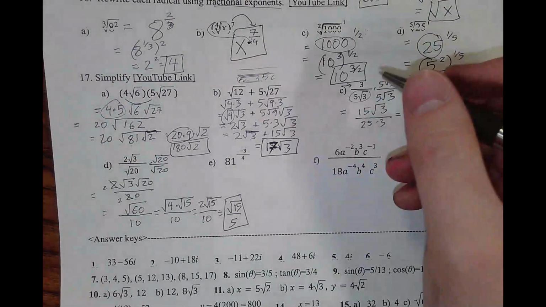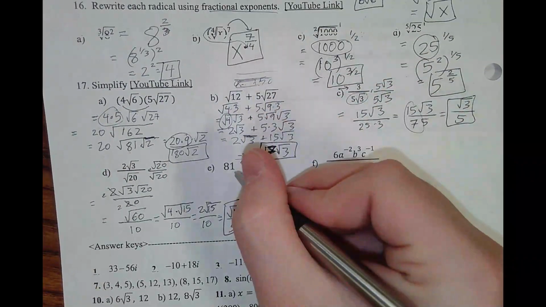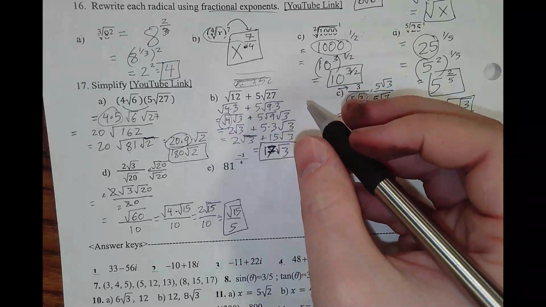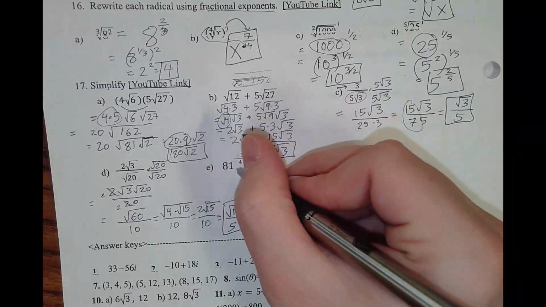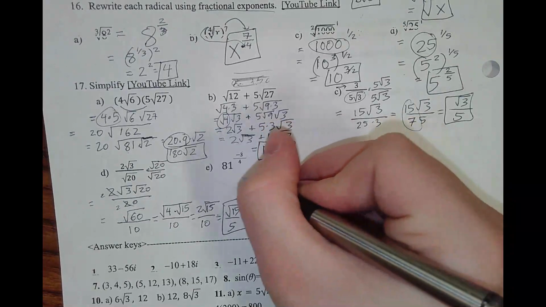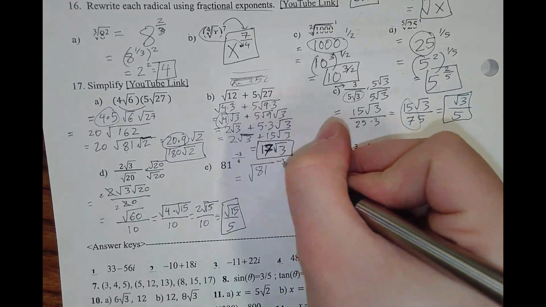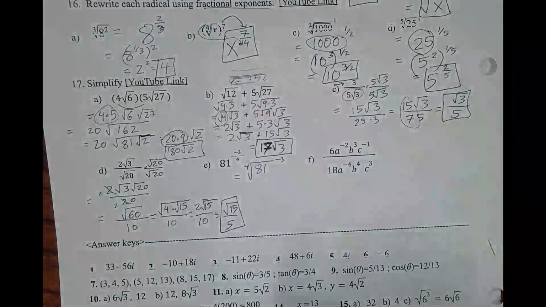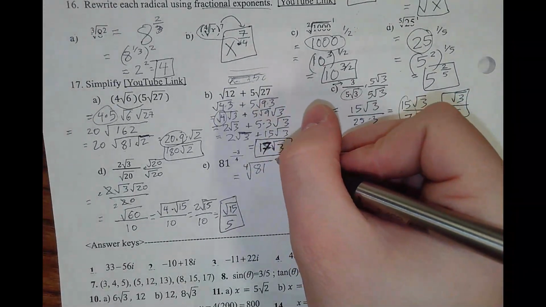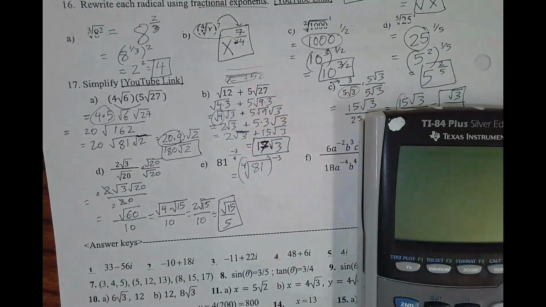Okay, letter E, 17E. Let's rewrite it as a root. As a matter of fact, this is going to be a 4th root of 81, with the negative 3 here and the 4 here. Let's see if it's possible to take the 4th root of 81.